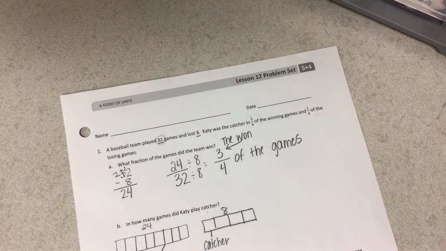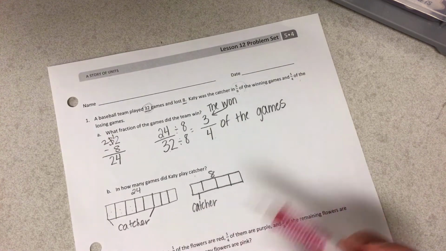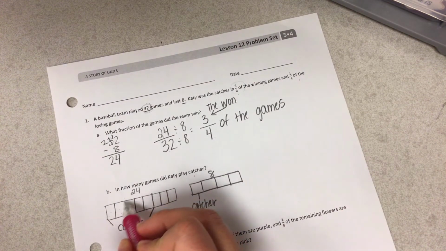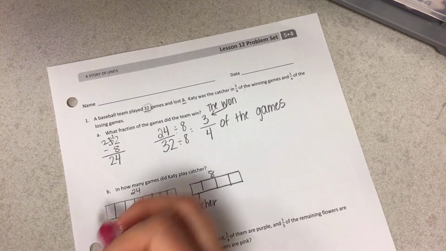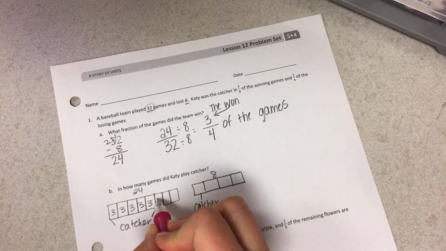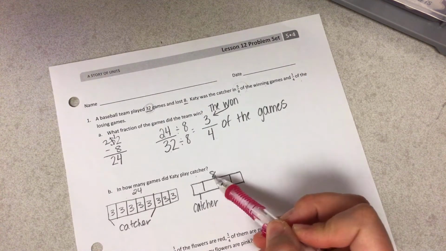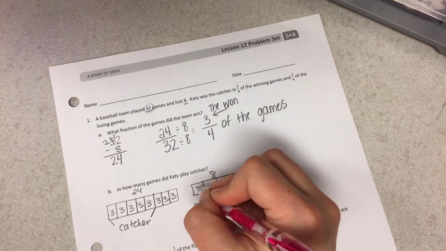Right now I need to figure out how many games she was the catcher in the winning and the losing. If I take 24 and split it between 8 different sections, I would have 3 in each, because remember, guys, 8 times 3 is 24. Now if I have 8 and I've got 4 different places to separate it into, that would be 2.